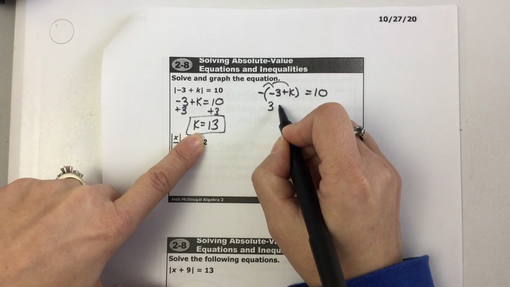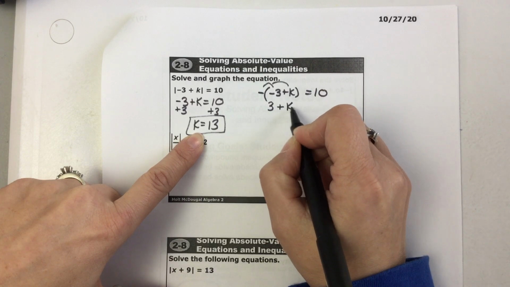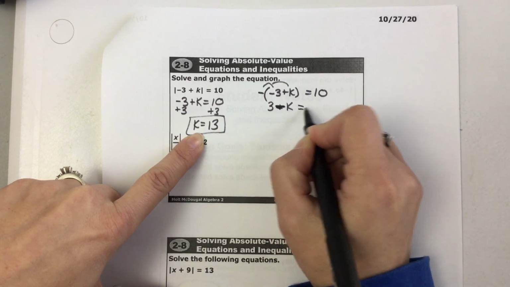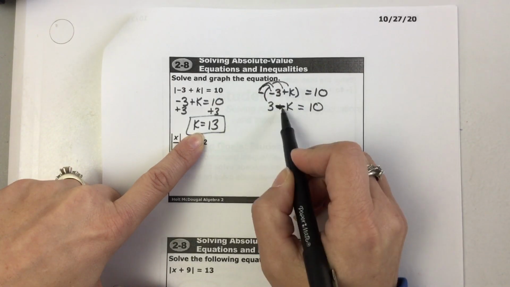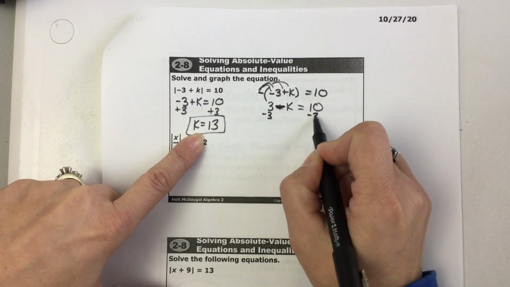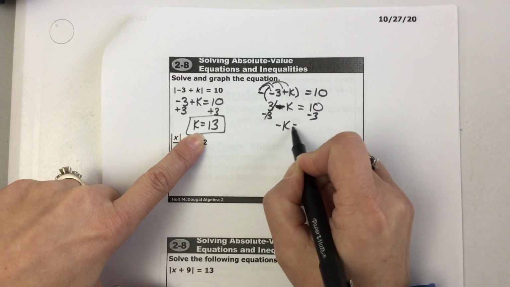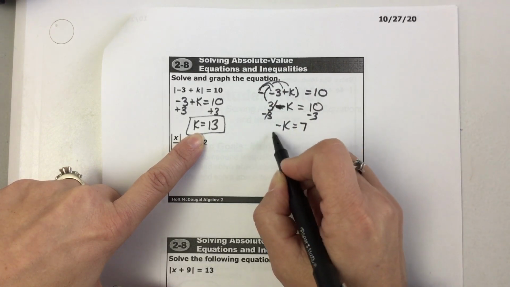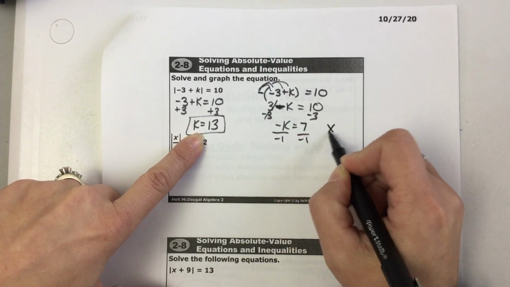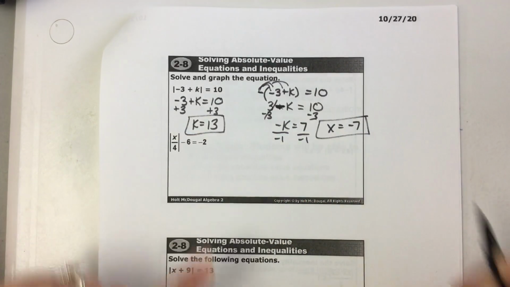This is positive 3, positive 3 minus k equals 10. So I distribute the negative, makes that a positive, makes that a negative. Minus 3 to each side, so negative k equals 10 minus 3 is 7. Divide by a negative 1, and we get negative 7.